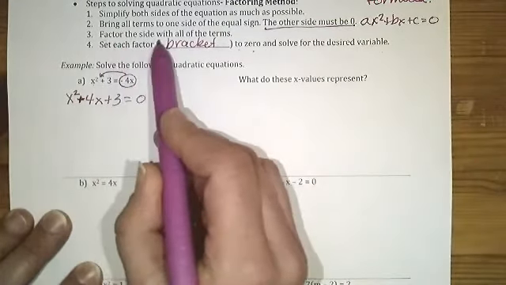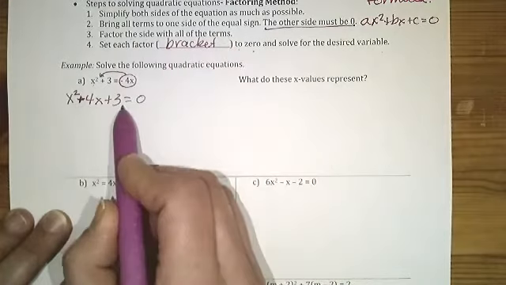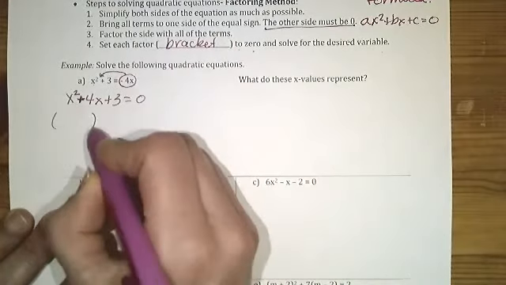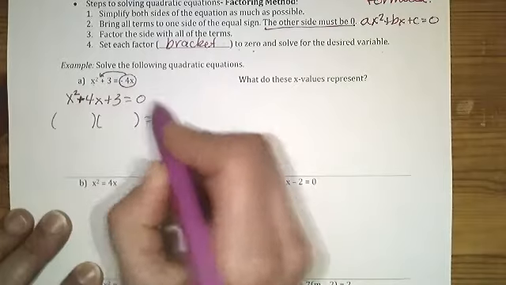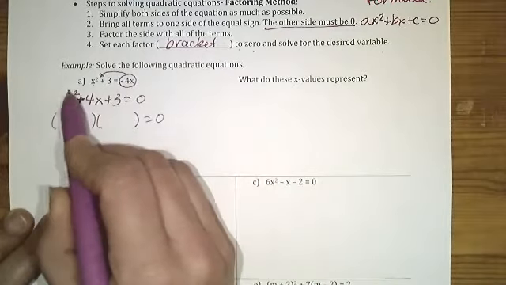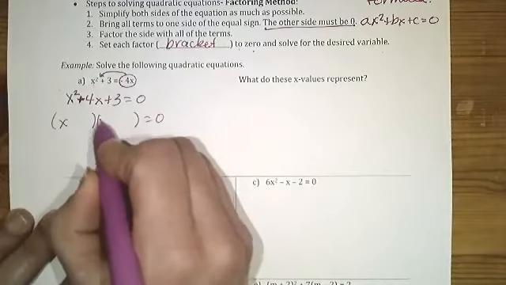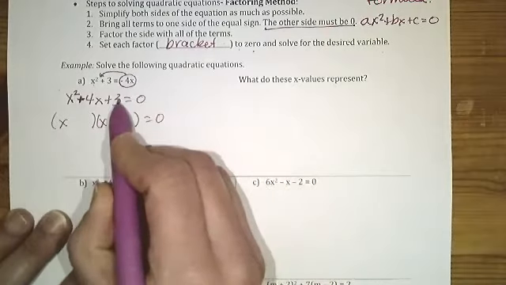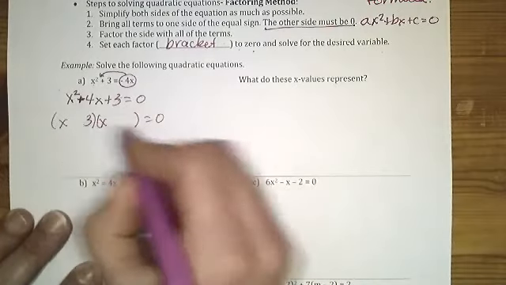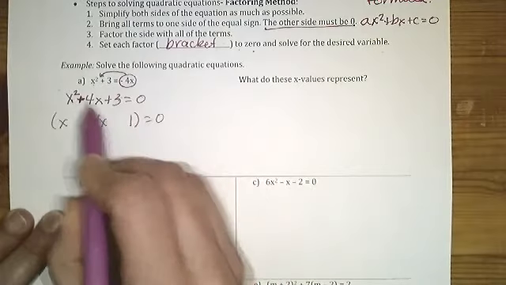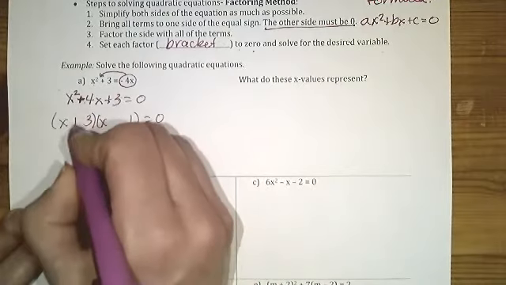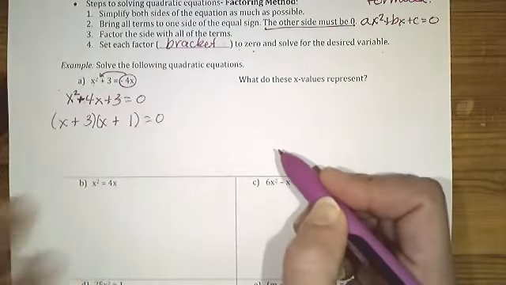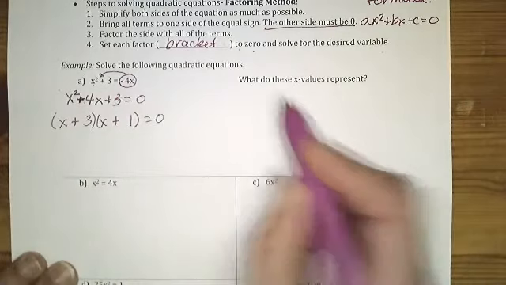3, factor the side with all the terms. So we have a trinomial here, so we know trinomial factoring. We'll set up our brackets. Since this only has factors of 1, I know the first part of the bracket will be x and x. And the only factors of 3 are 3 and 1. And since this is a positive and that's a positive, I know I would need an addition sign in each bracket.